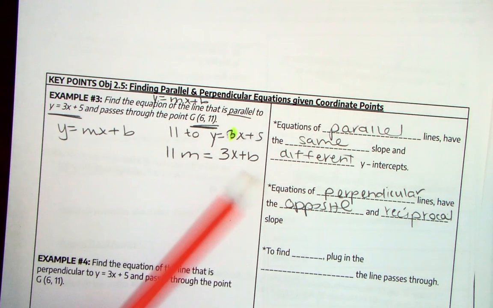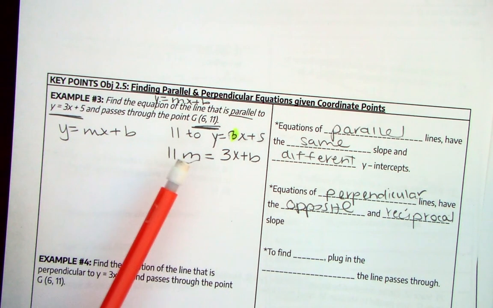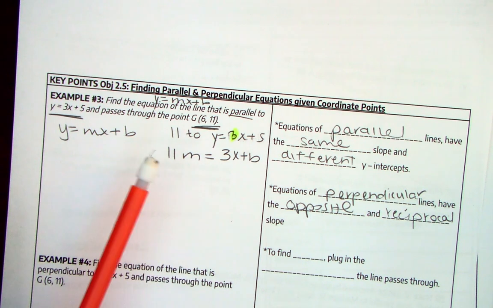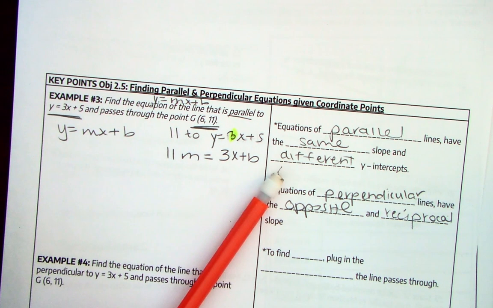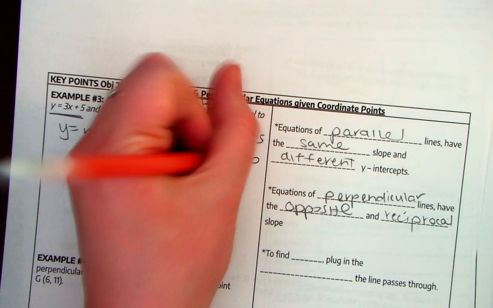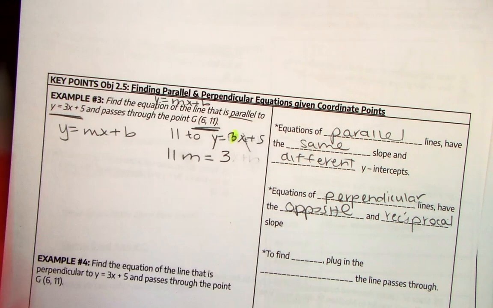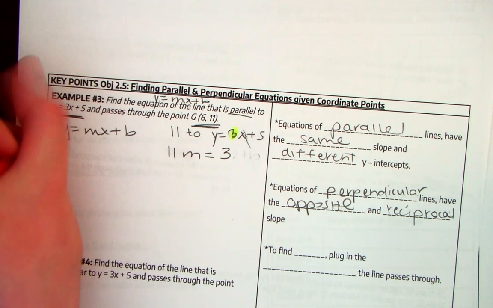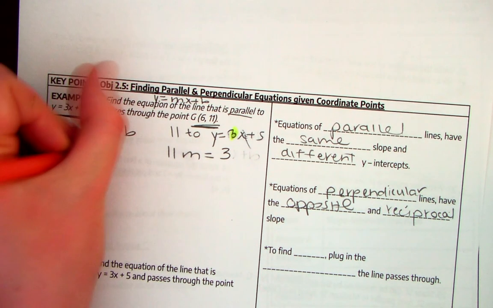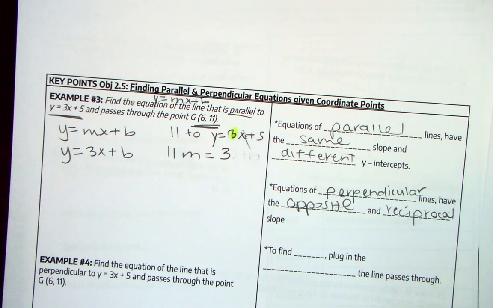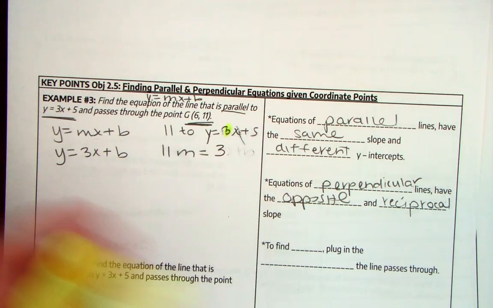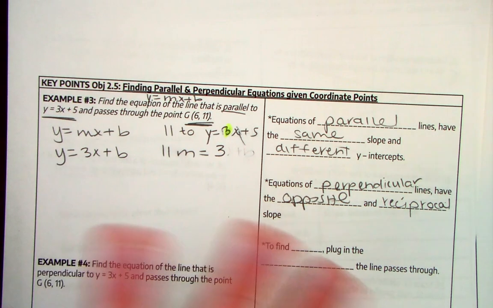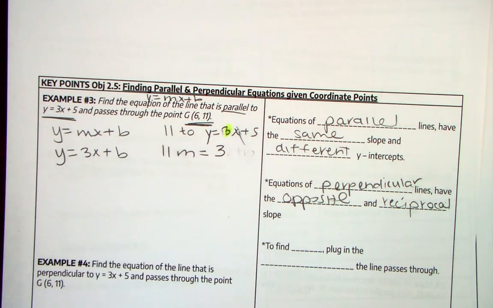So I know at least this will be true about the equation of a line that's parallel to this: it will be 3x plus b, or at least I know the slope will be 3. So when I build this equation, it's going to be y equals 3x plus b. If I had a graph, I could plot that on the coordinate plane. I could start with the point (6, 11) and then do a rise over run of 3 over 1.